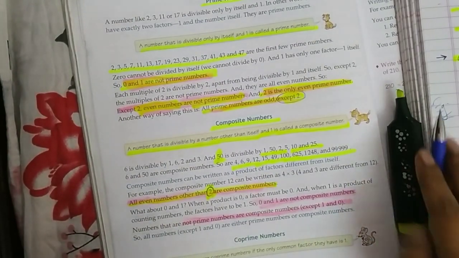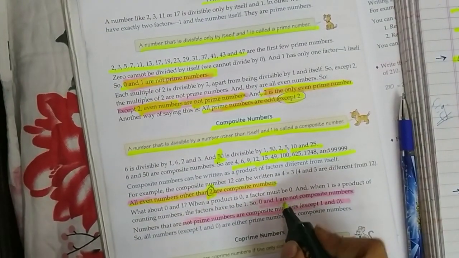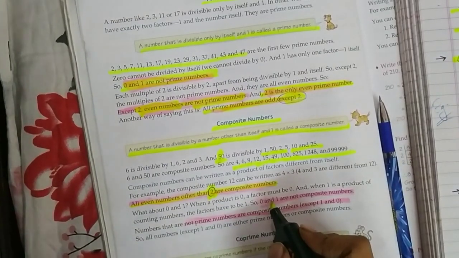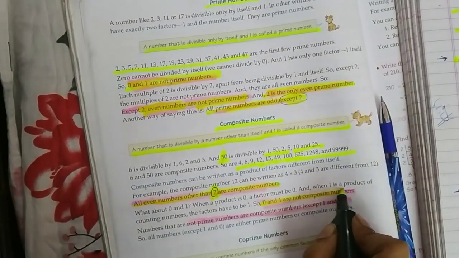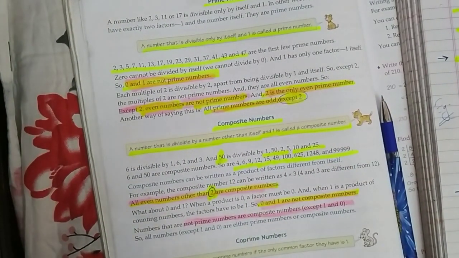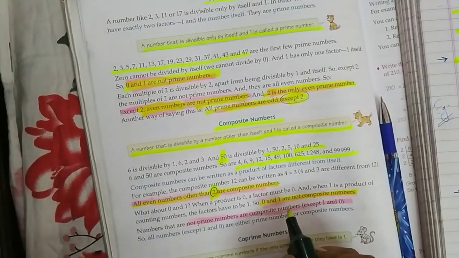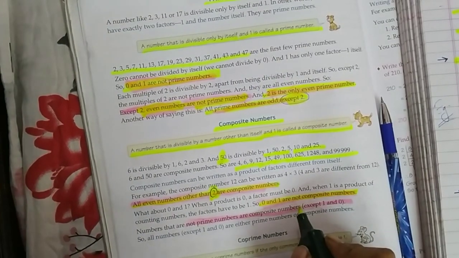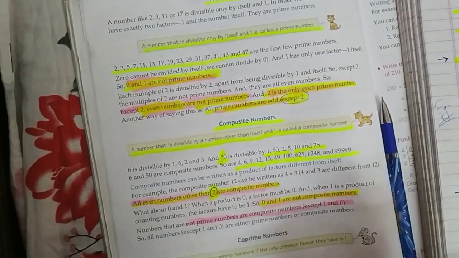Is it clear? Then what about 0 and 1? Again, 0 and 1 are not prime numbers, that you know. Now remember that 0 and 1 are not composite numbers either. ये composite numbers भी नहीं है. Why? Because 1 has only one factor and 0 has no factor. So these are not composite numbers, and 0 and 1 are not prime numbers. Is this clear to everybody?